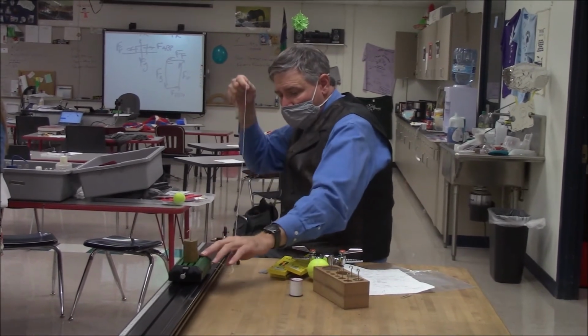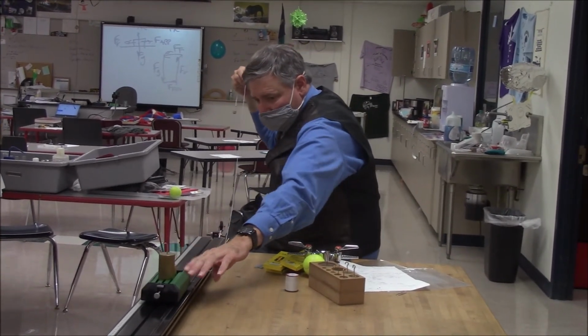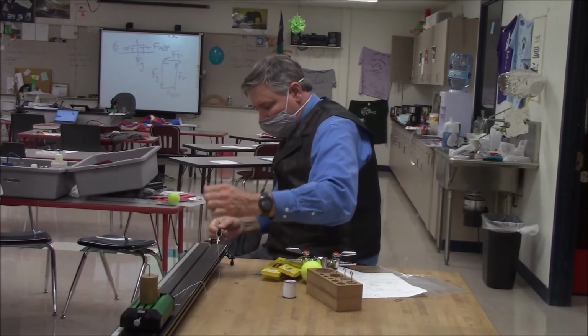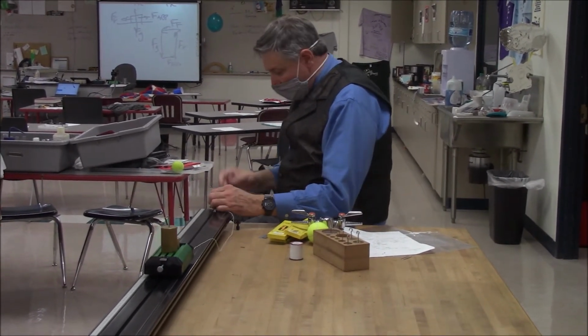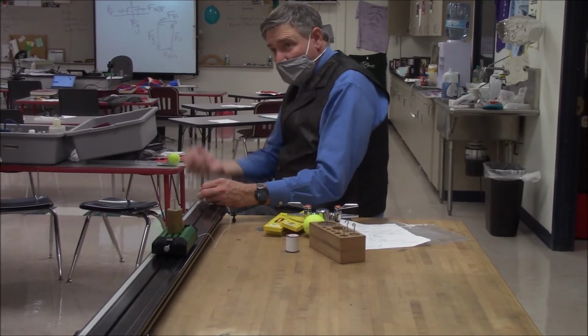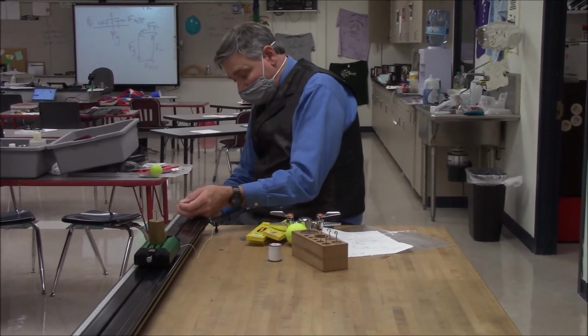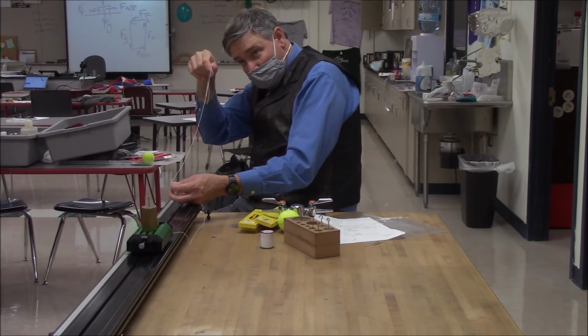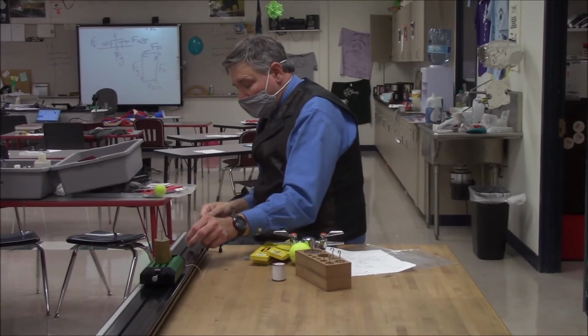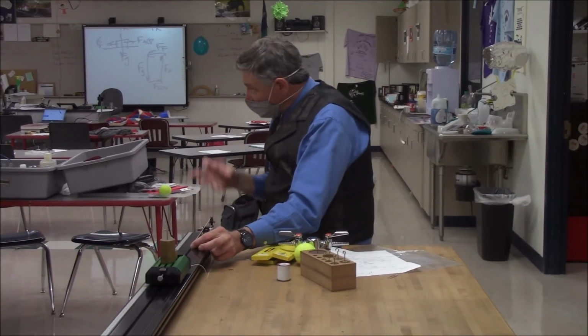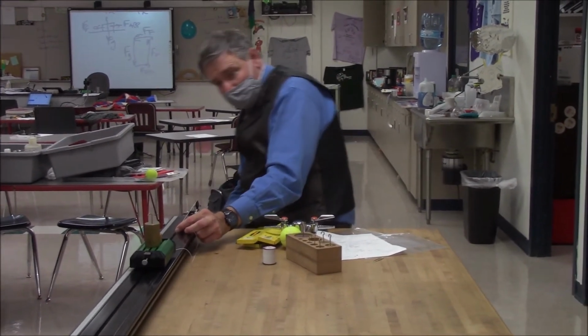When I let go of this thing, okay, and here's the most important thing to understand. When I let go of this, the force acting on this system is caused by gravity pulling down on this little weight down here, which is going to have a value of 0.098 newtons. Now, but it's just not going to accelerate the 10 grams.